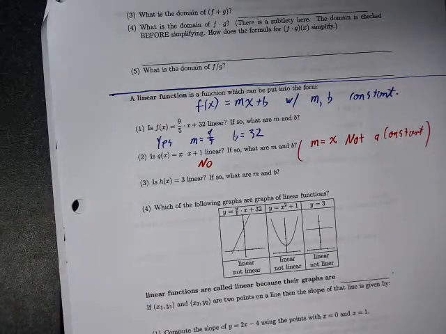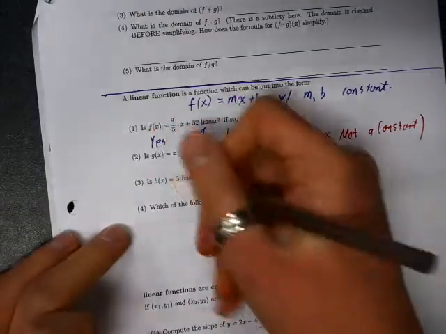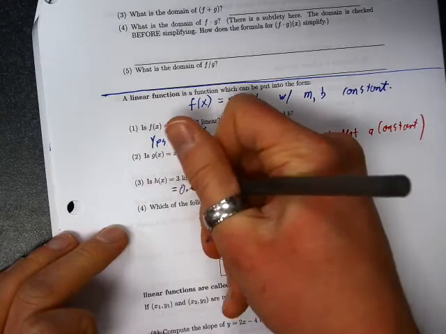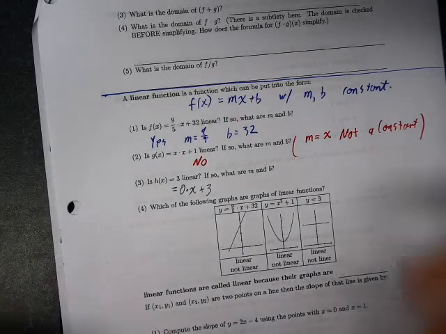Well, how about this function, h of x equal to 3? Is that a linear function? Yes? No. So, you said yes in the back. What is m? 0. All right, let's rewrite that a little bit. Notice it's not a function that is in this form. It's a function that can be put into that form. So is 3 the same thing as 0 times x plus 3? Yeah. Now does it look linear?